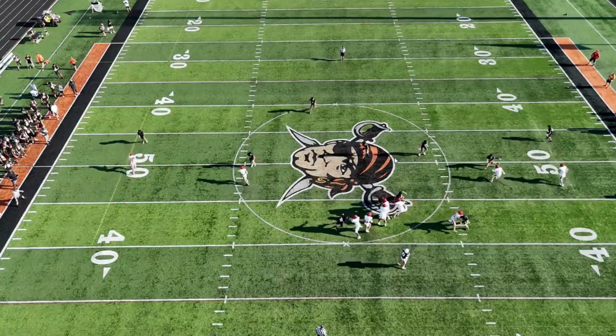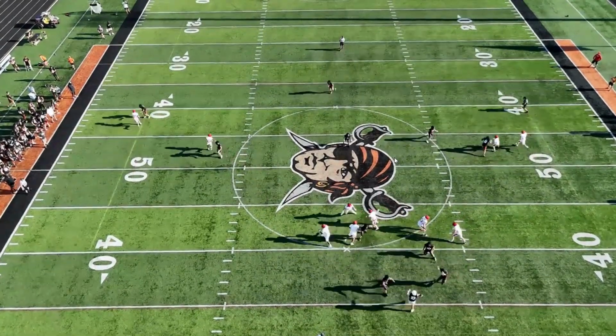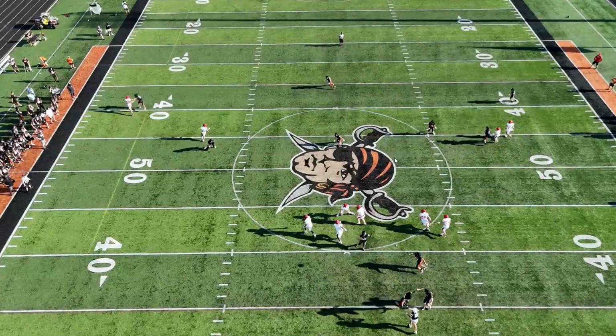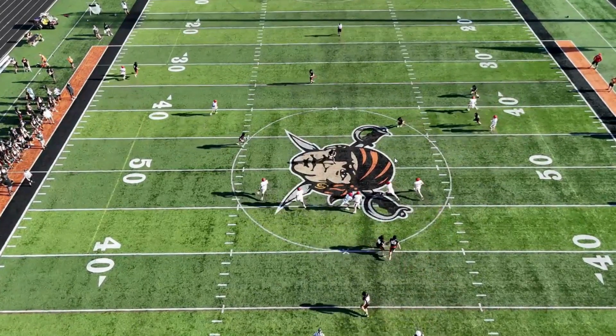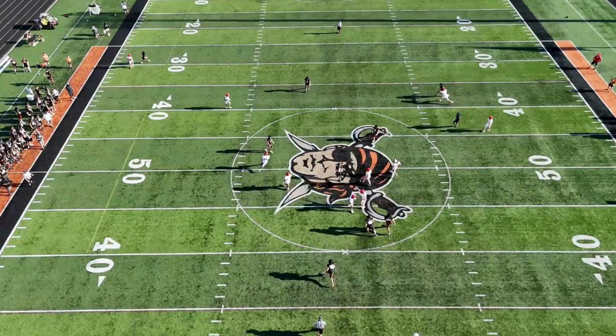So again, he does a good job of staying tight. He fights the handoff. I know it's a screen play, so he reads it a bit late, but I'll take the technique there.